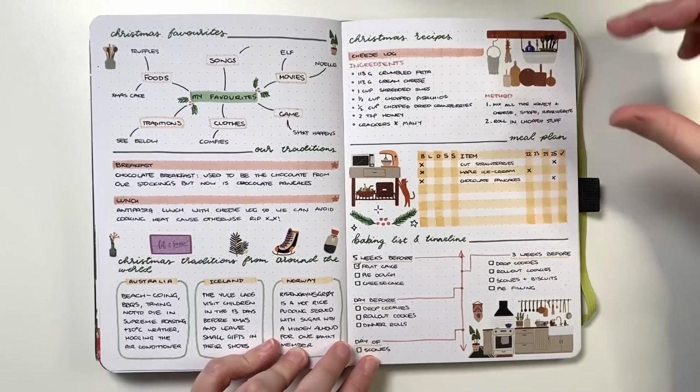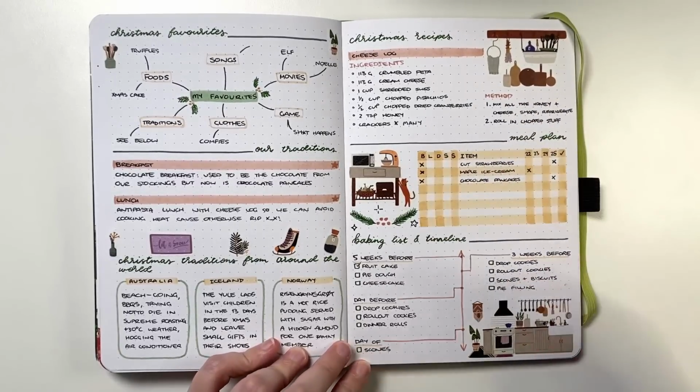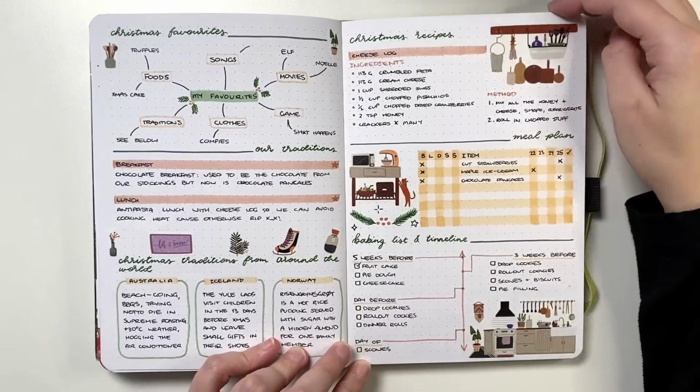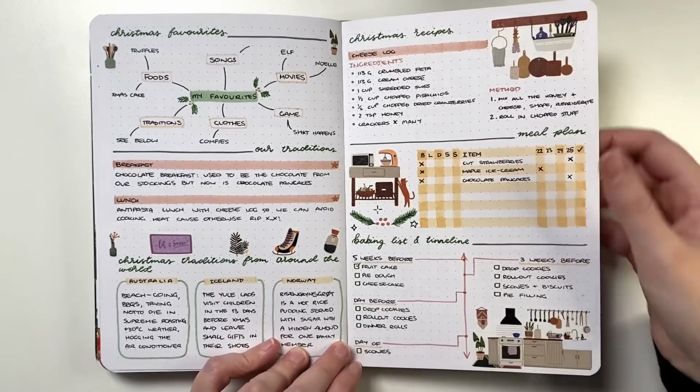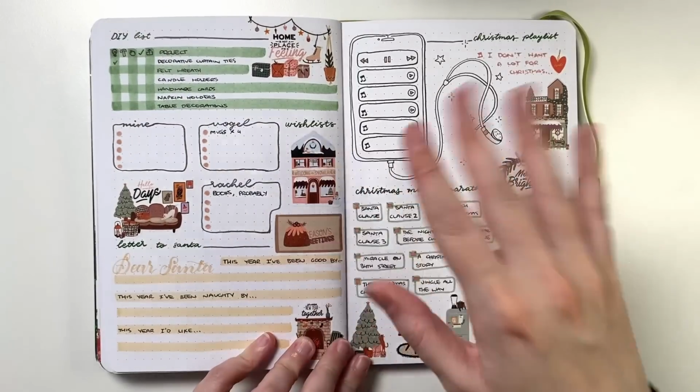Recipe idea space, meal plan idea space, baking list and timeline, which honestly I feel like I needed this for this year, but I didn't make one, but that's okay. I'll do it next year.